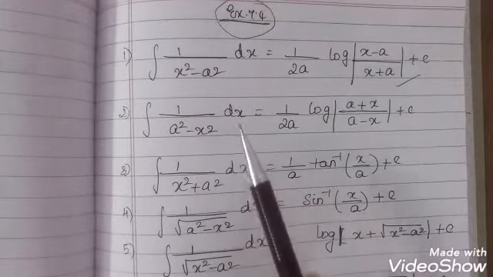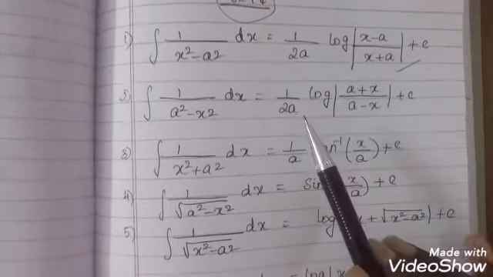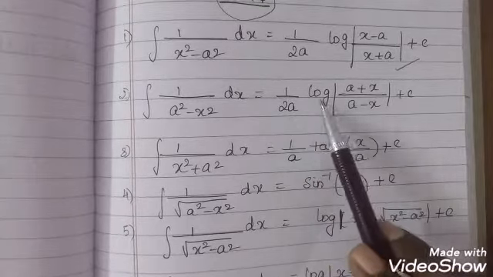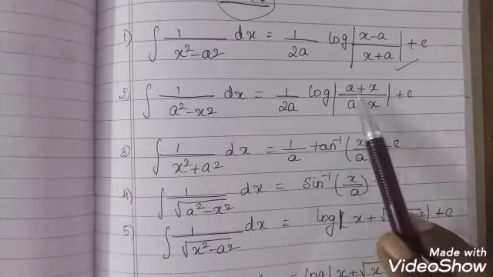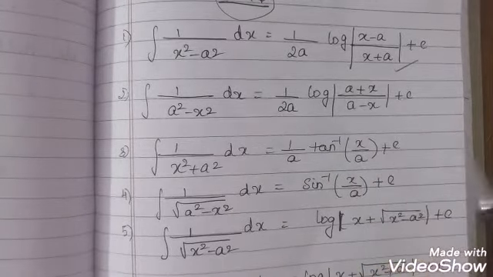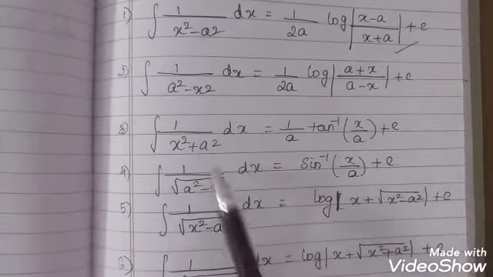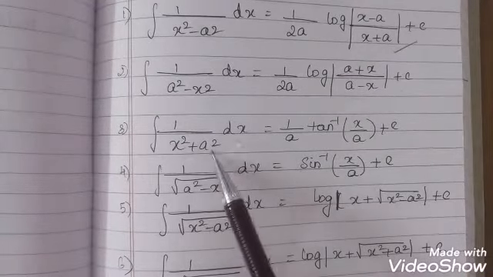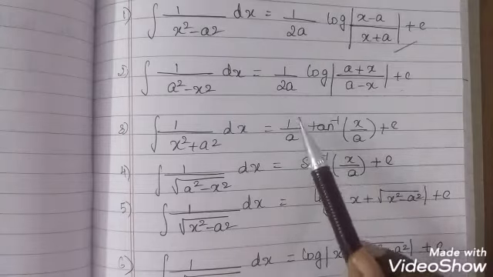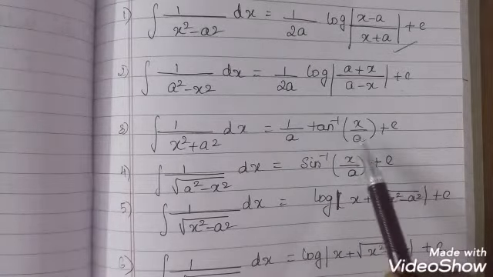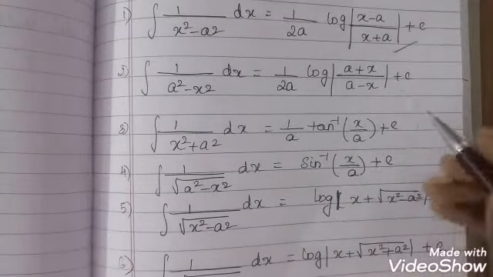What's the next one you get? Integral of 1 by a squared minus x squared dx. What is it equal to? 1 by 2a log of modulus of a plus x divided by a minus x plus a constant. Okay. Next is integral of 1 by x squared plus a squared dx. What will I have? It's 1 by a into tan inverse of x by a. This already we have done, a similar one.